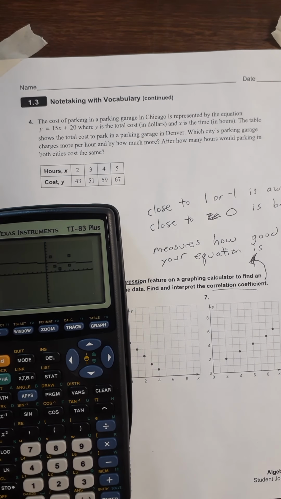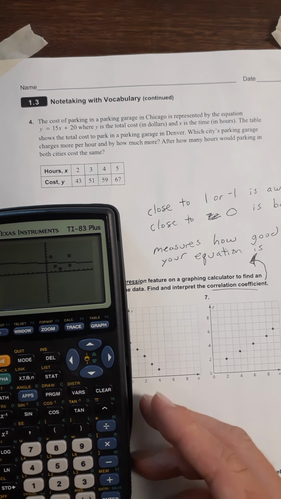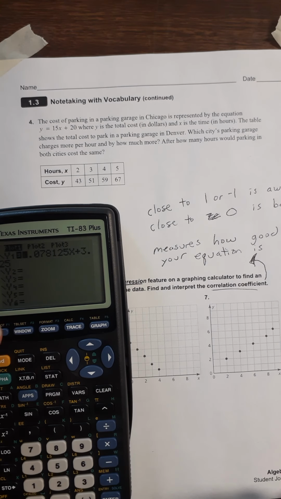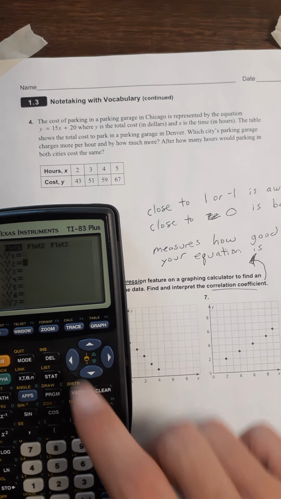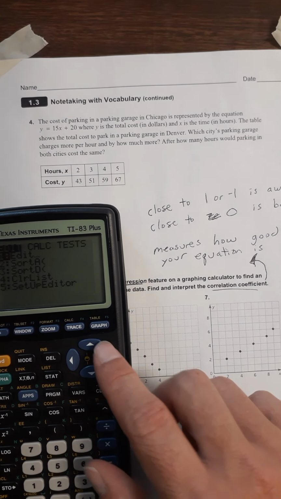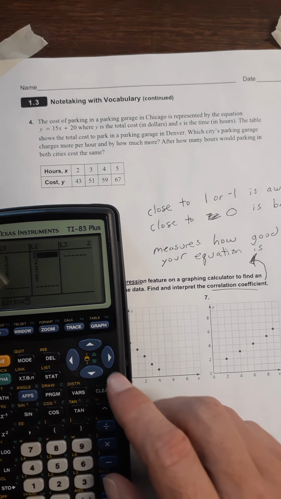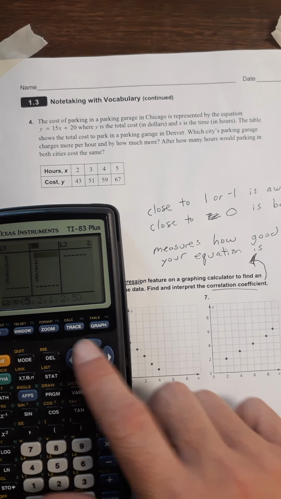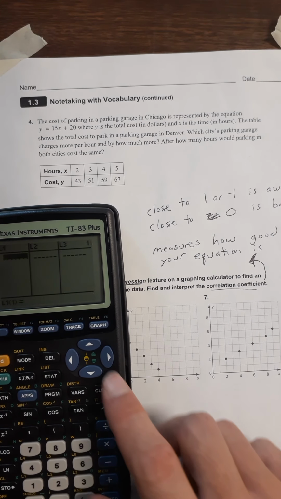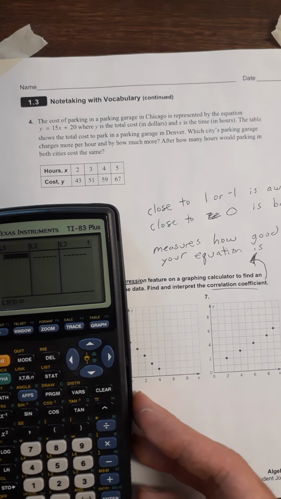So here I go, and you're going to do the same. All right, so I'm going to go back up to y equals. I'm going to clear that out. I'm going to keep the plot on, though, because I still want to do statistical analysis. I'm going to go over to stats. I'm going to go back to edit to get one of these. I don't want those points anymore, so I'm going to clear them out. And now I'm going to put in the new points.